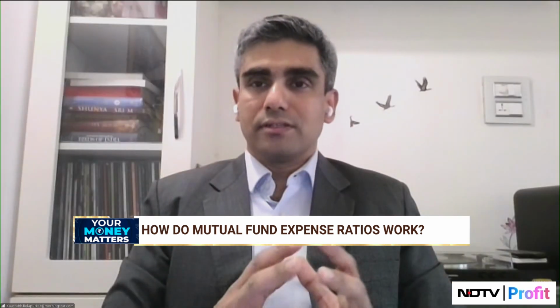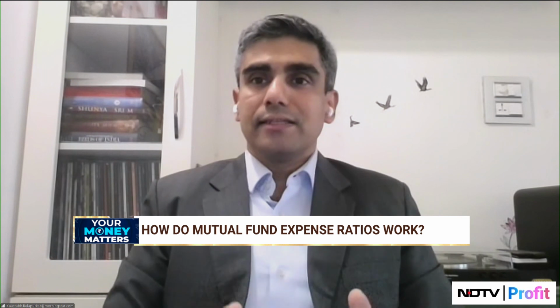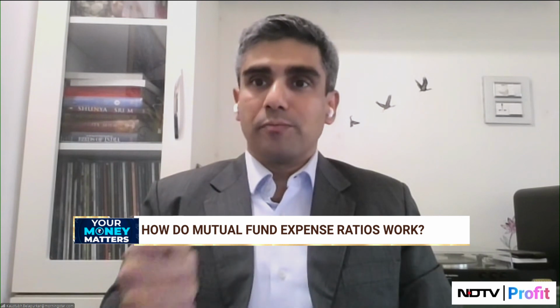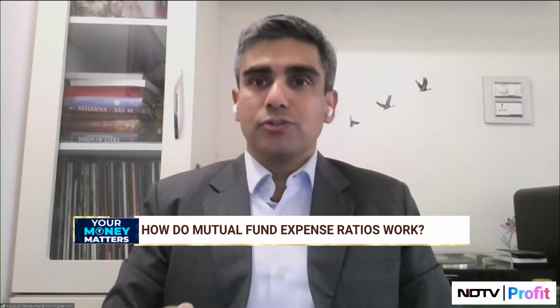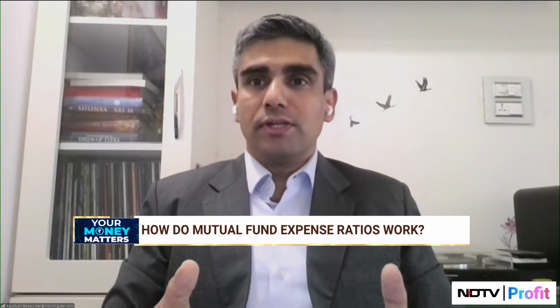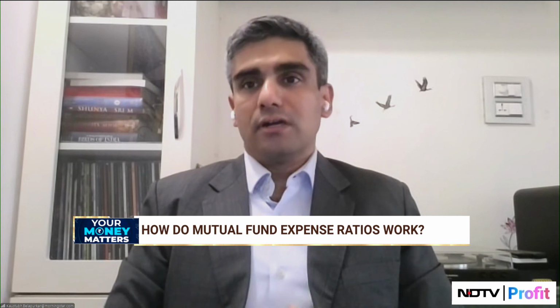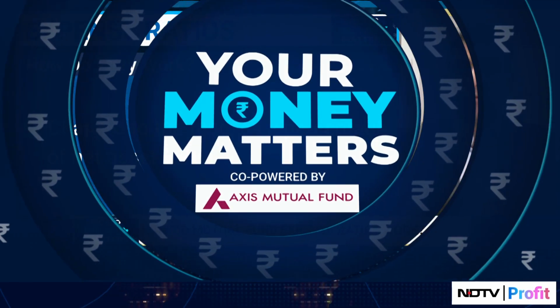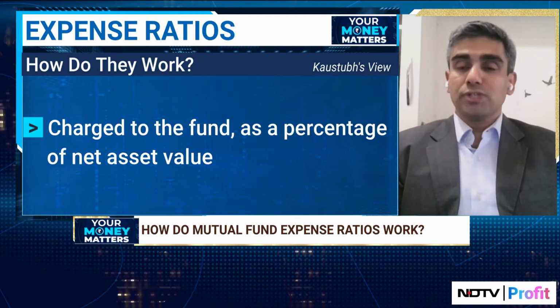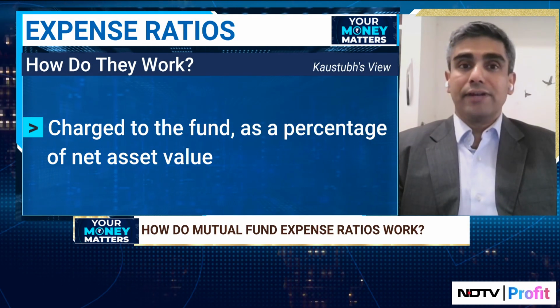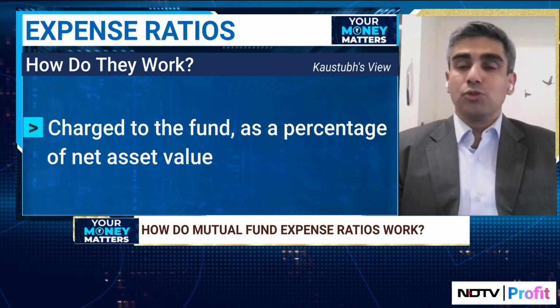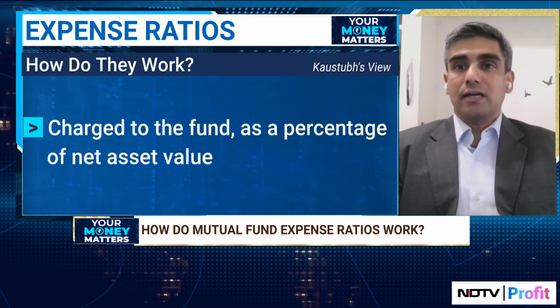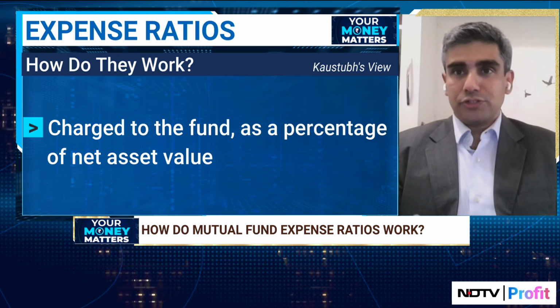So let's start with the basics, right, Alex? When you think about the total expense ratio, this is literally the cost that you are paying to buy into the fund, the cost of fund management. There are various components within what we call the TER. Obviously, there are management fees, there's auditing, there are platform fees. There is a distribution commission that's embedded typically in a regular plan if you're working with a mutual fund distributor. All of these are components of the total expense ratio.